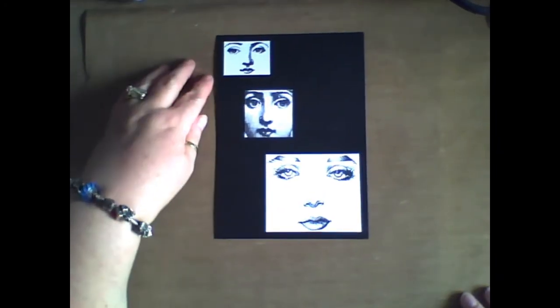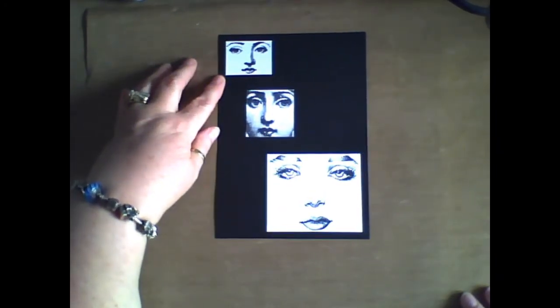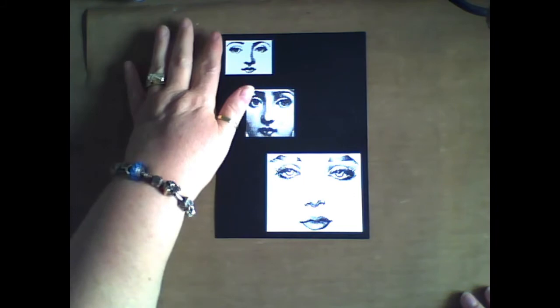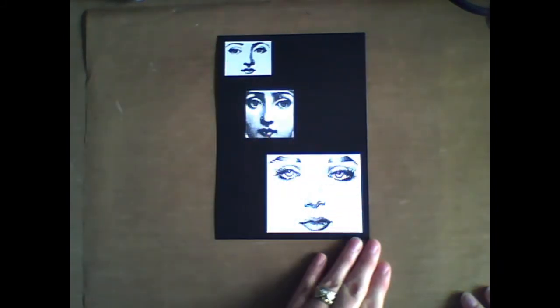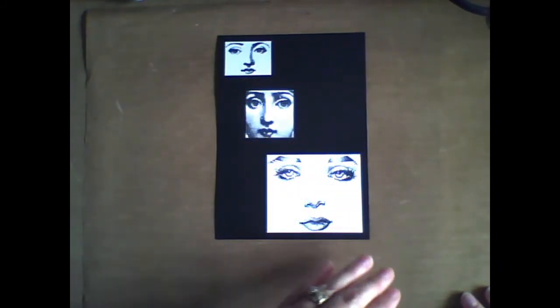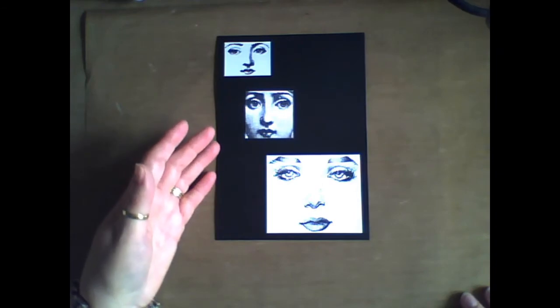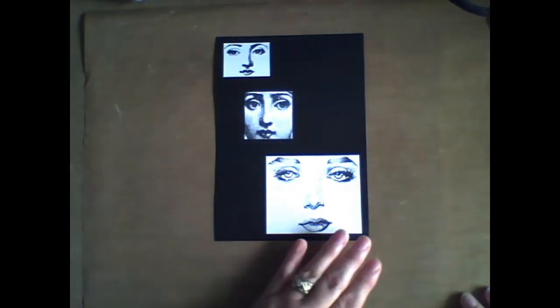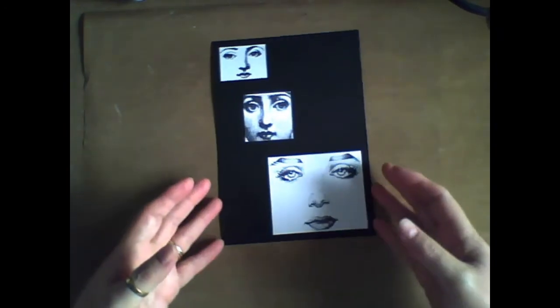I've placed the smallest image in the upper left corner and the largest one diagonally opposite in the bottom right corner. Your eye is drawn from the largest down to the smallest and can almost be fooled into seeing that the smallest image is further away from the large image and not that they're on a flat piece of paper.